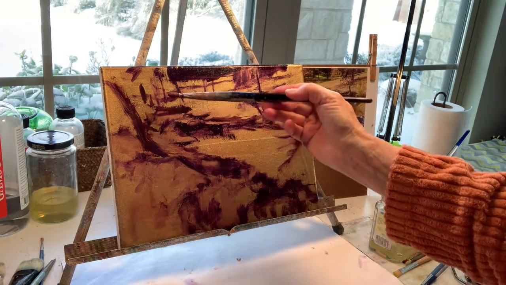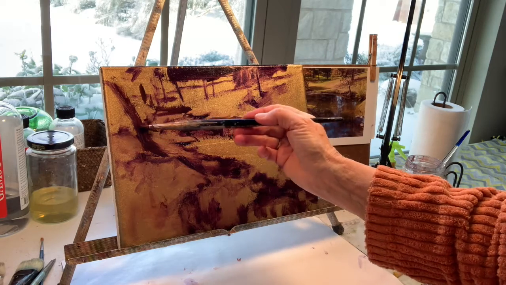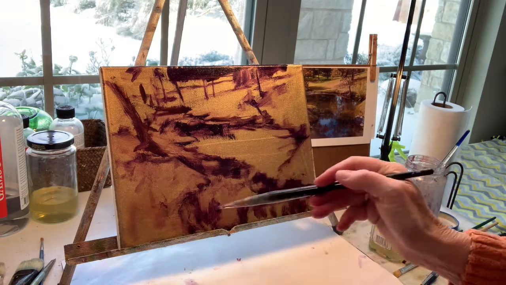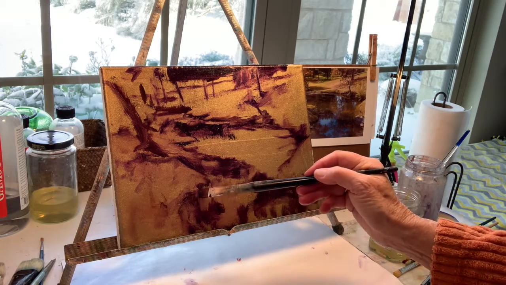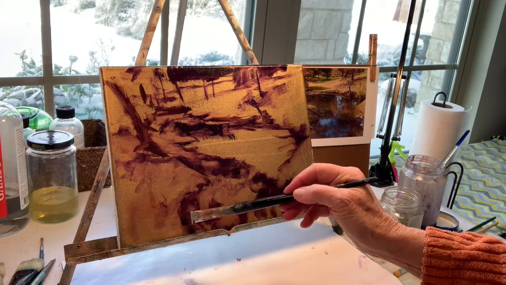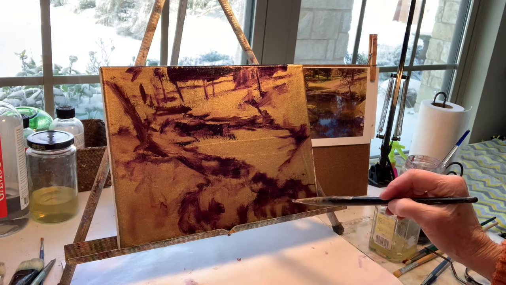And that corner, you can tell, I'm a little bit hesitant about where to go with that. There's a tree there. Not sure if I want it to be light or dark. It's not real sure, so I'm going to go back here and work the base a little bit more.